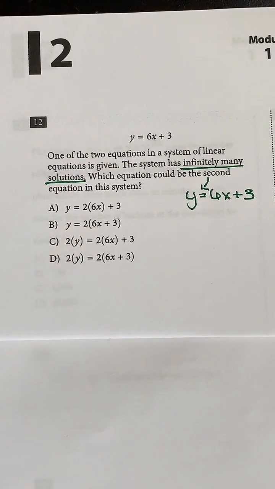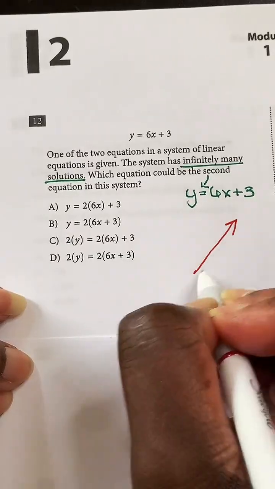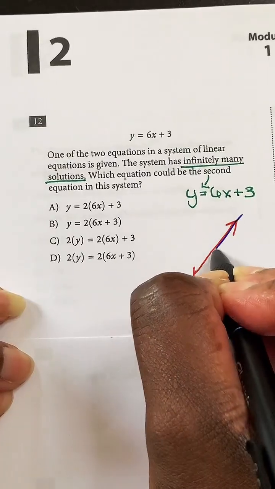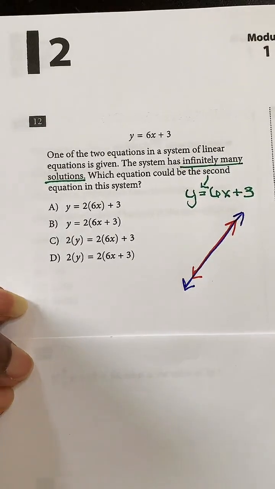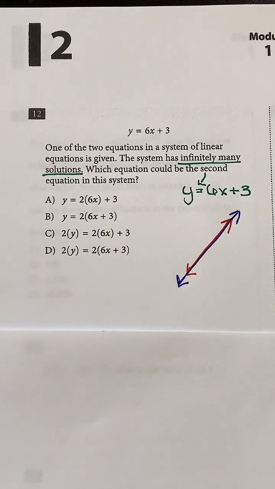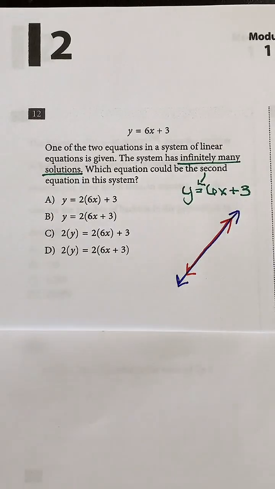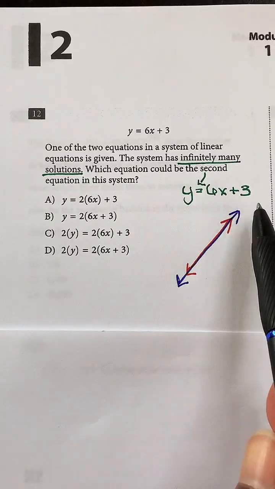So when you have infinitely many solutions, it's almost like I have this line and the second line is going to be right over top of it. So it's basically the same line. That means your equation should be exactly the same. So which of these four choices, once you do a little modification, will give you y equals 6x plus 3?